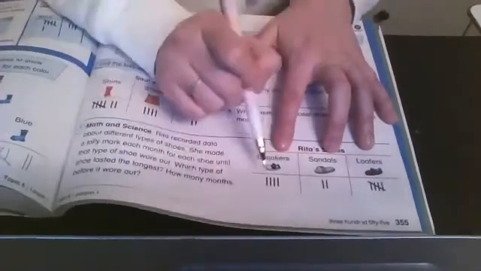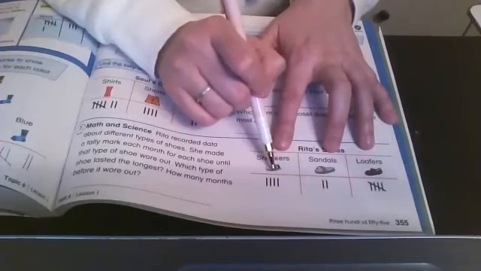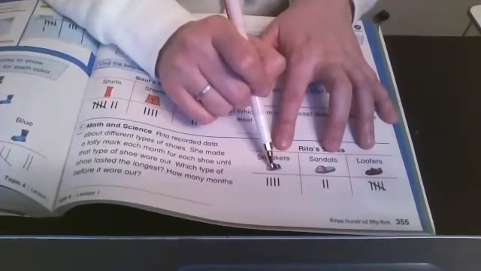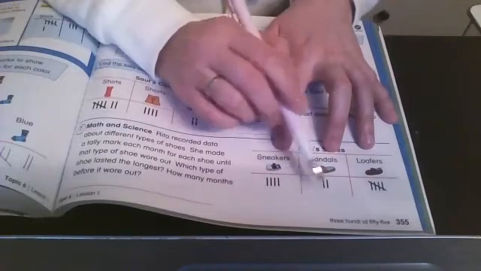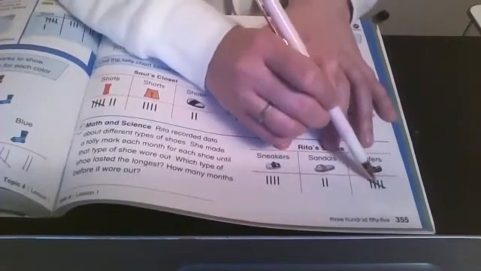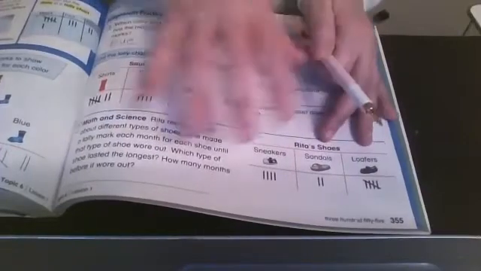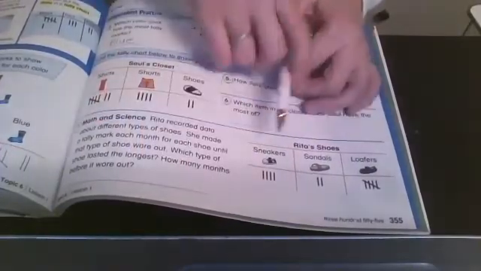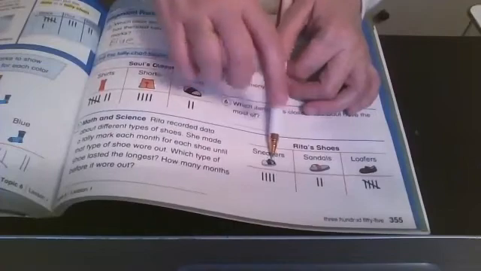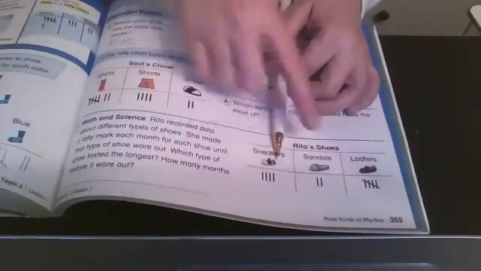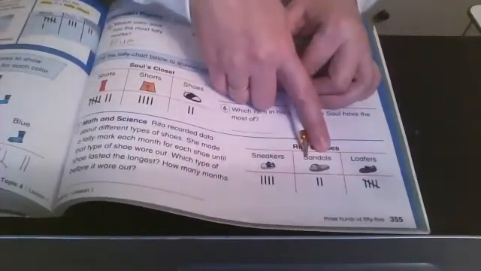Okay, then she got to the 5th month. What happened to her sneakers, guys? There's no 5th tally mark, right? So those sneakers wore out. That's what that tells us. And then her loafers, you'll notice they did get a 5th tally mark. So her loafers were still okay, even after 5 months. Her sneakers only lasted, that's right, 4 months. And her sandals only lasted 2 months, right?